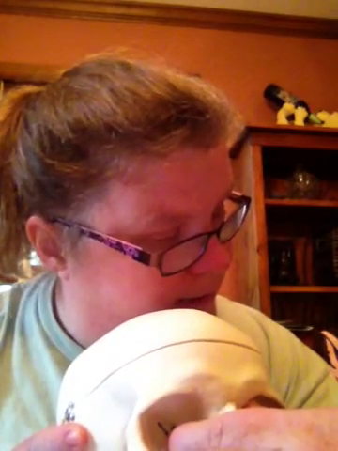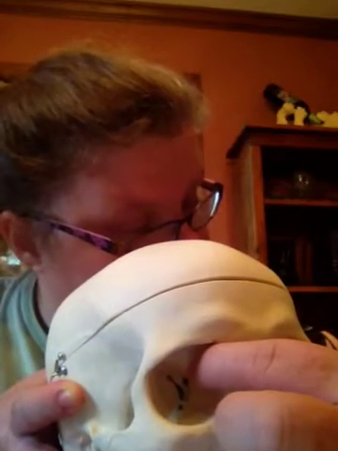Within the eye orbit, the upper hole right here is going to be your supraorbital foramen, and this is going to be your infraorbital foramen. Then you have the superior orbital fissure, and you have the inferior orbital fissure.